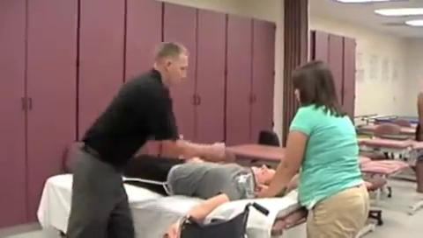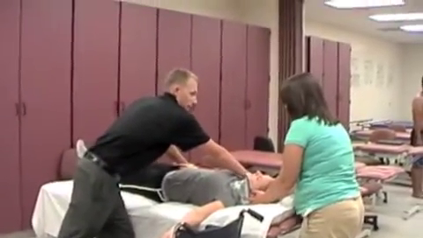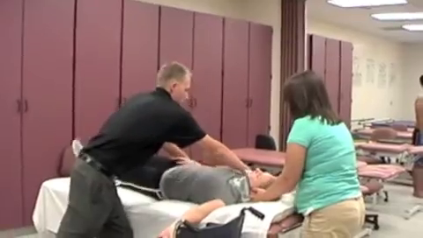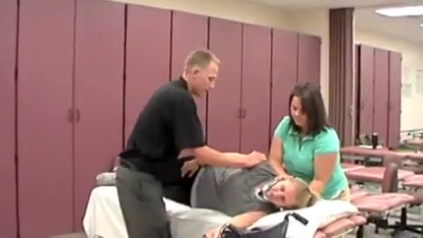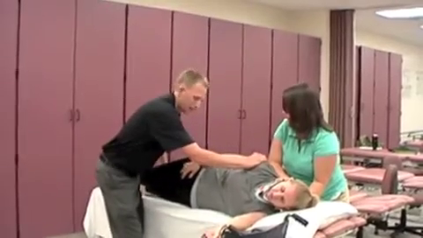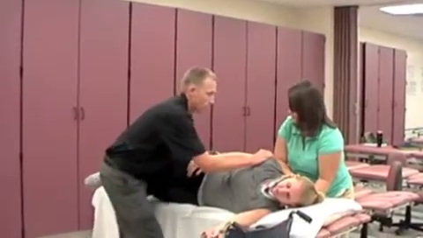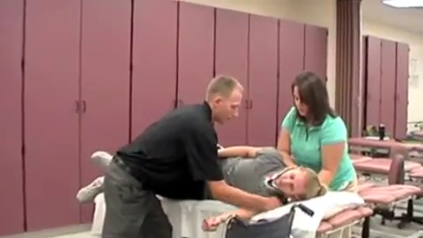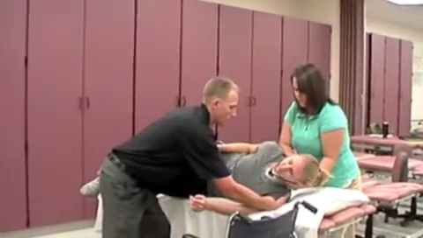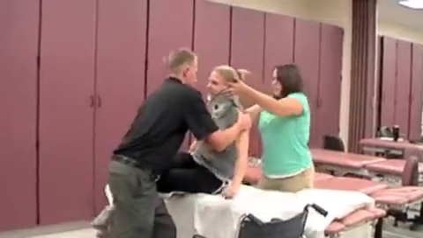Now we're ready for the roll. So on the count of 3, Ashley, we're going to go to the side. 1, 2, and 3. Now we have her in her sideline position. I'm going to cup her legs, and then Ashley's also going to be stabilizing. She's going to make sure no bending happens to that neck. So on the count of 3, we're going up. 1, 2, and 3. Perfect.